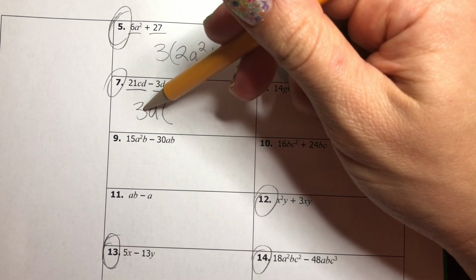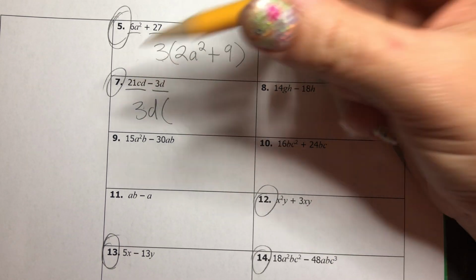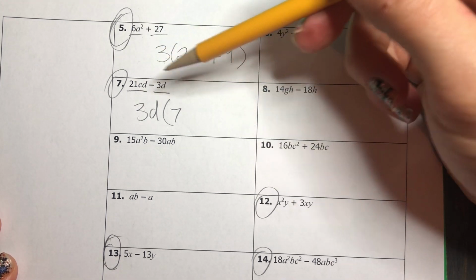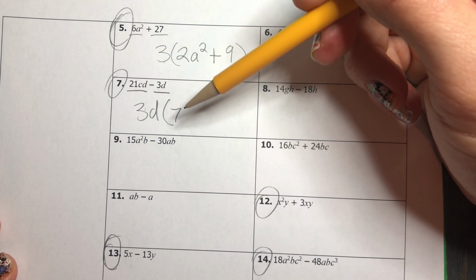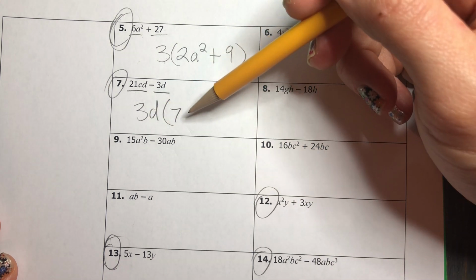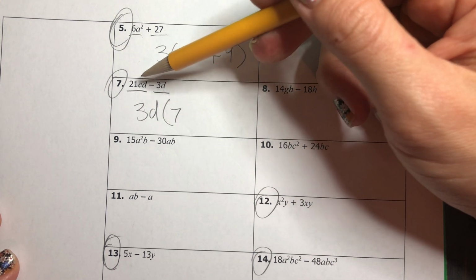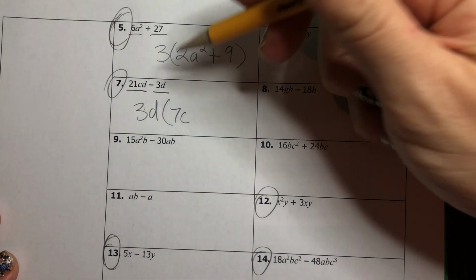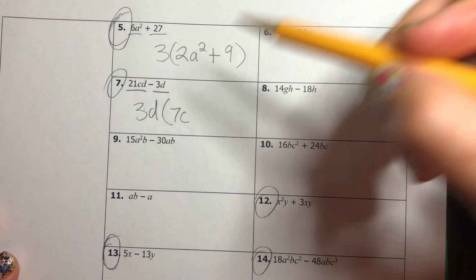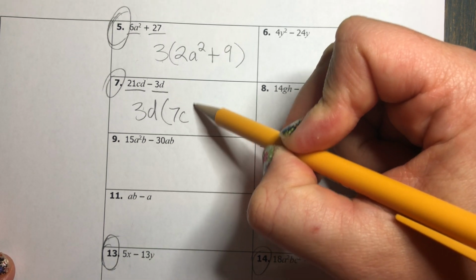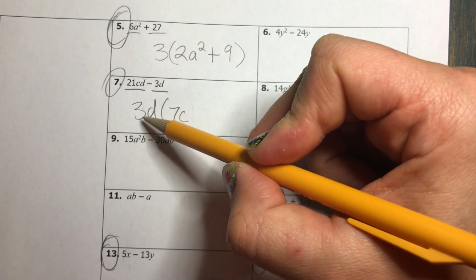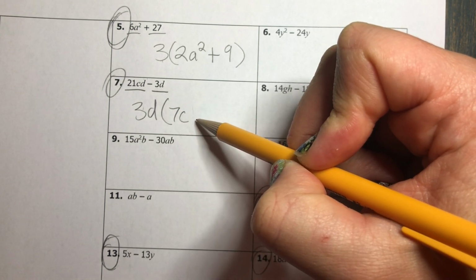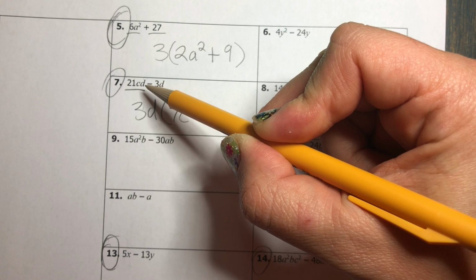So what times 3 would get me 21? Well, that's a 7. But I don't want to just get 21, I want to get 21CD. Okay, so 3D times 7 something has to get me this. Well, I don't have a C out here, so I'm going to have to multiply by a C if I want CD in the answer. I don't want to write down a letter D after this because if I take 3D and multiply it by another term with the letter D, then I'm going to get at least D squared, and I don't want that.